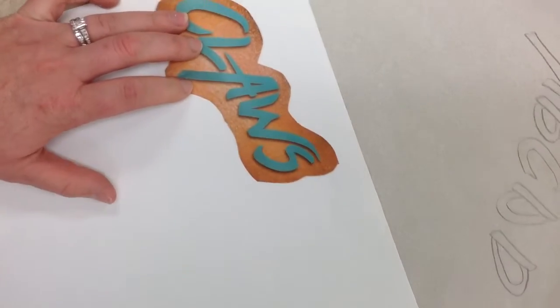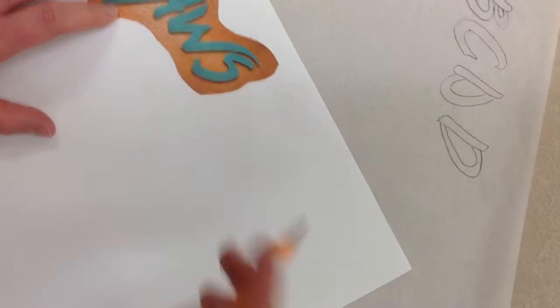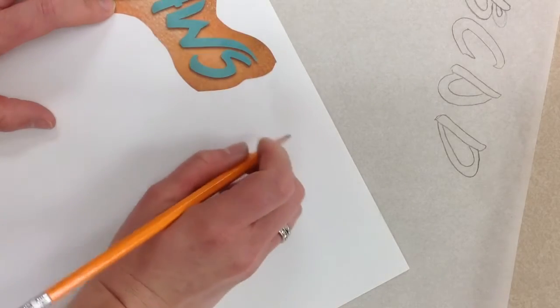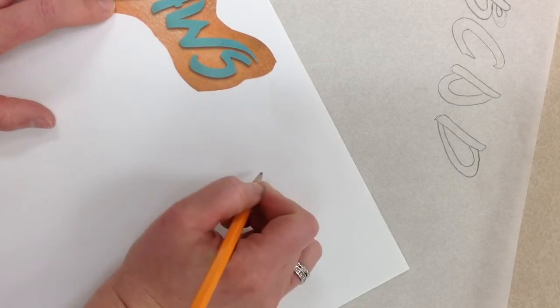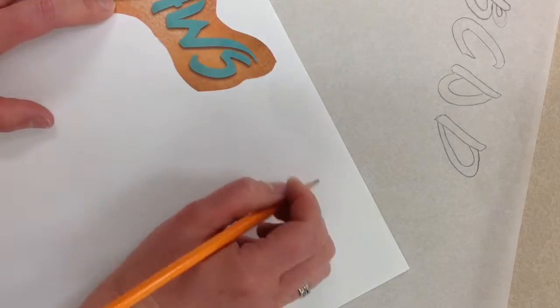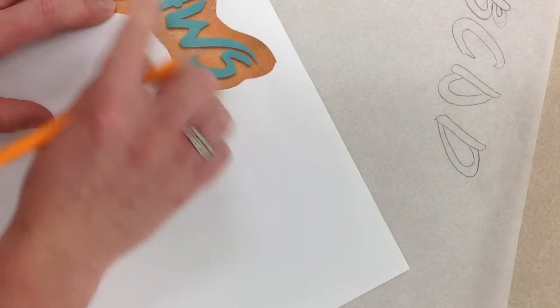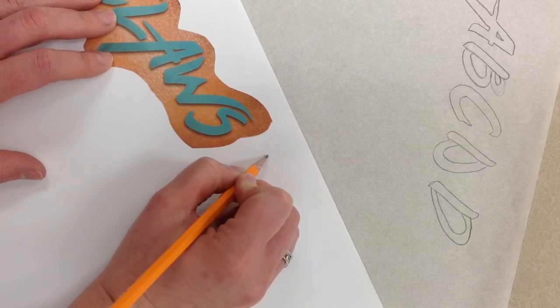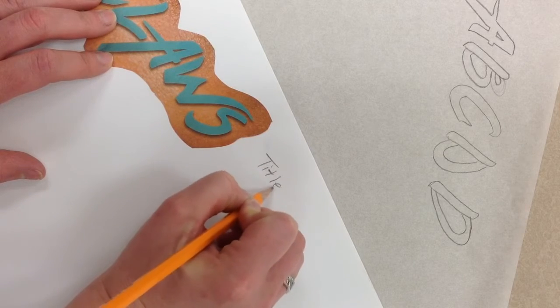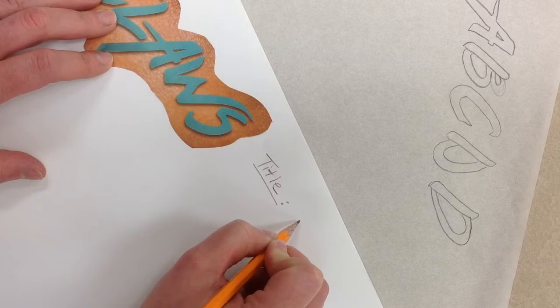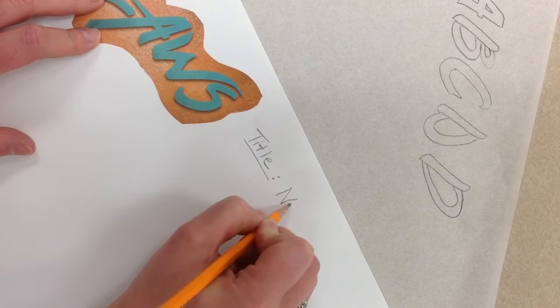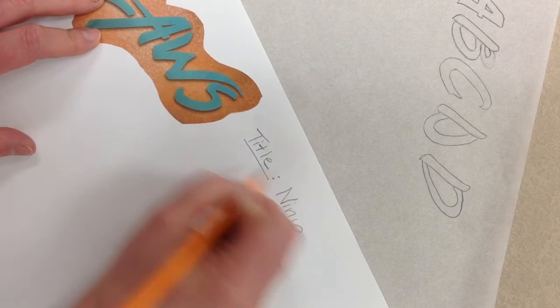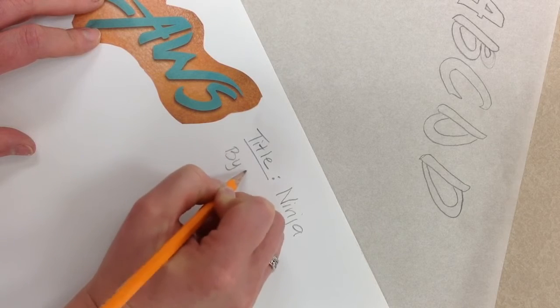Now the next thing is I need a title for my font. Mr. Sandler talked a lot about where he got his inspirations from and how he named his fonts. He really likes food in the 50s. This kind of lettering style reminds me of something fast moving, so I think I'm going to call it Ninja. It looks like how a ninja would write. And then who it was created by.